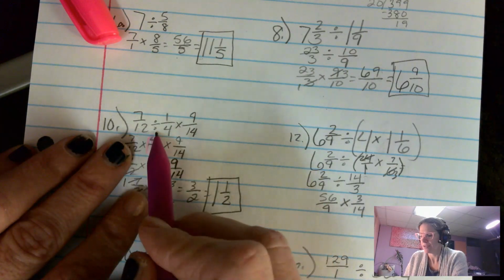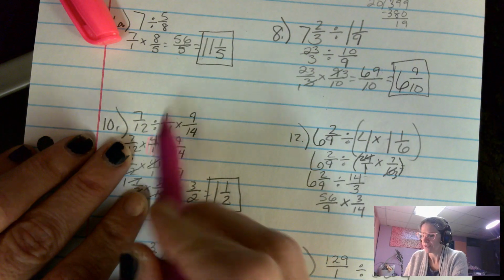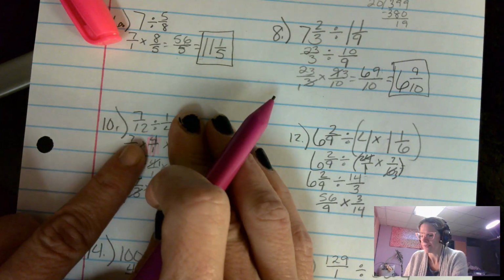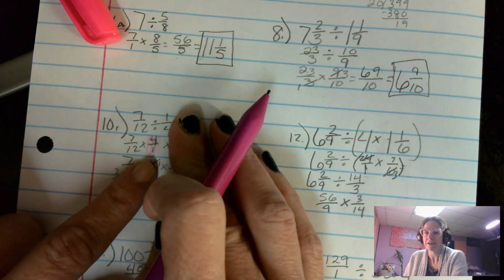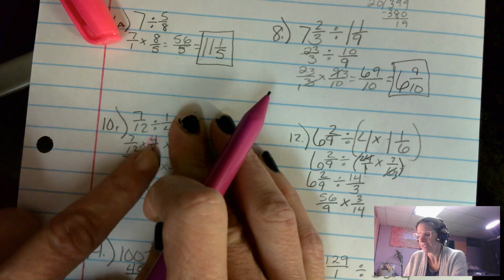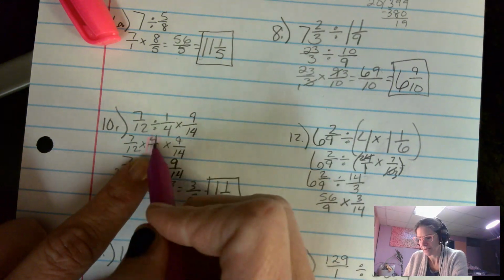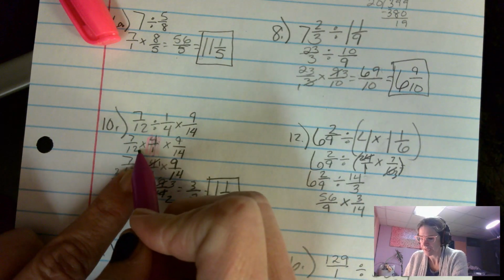So I have division that happens first. So I'm going to do just that division part, 7/12 divided by 1/4. Dividing fractions is simple as pie. Flip the second and multiply. Okay, so here's what I flipped. I changed my sign.